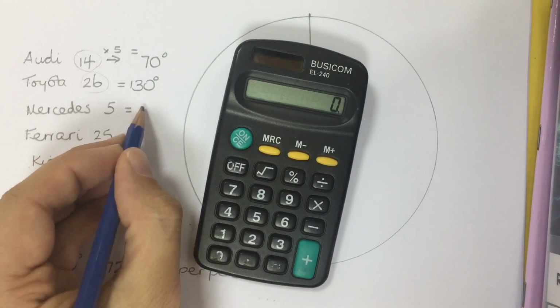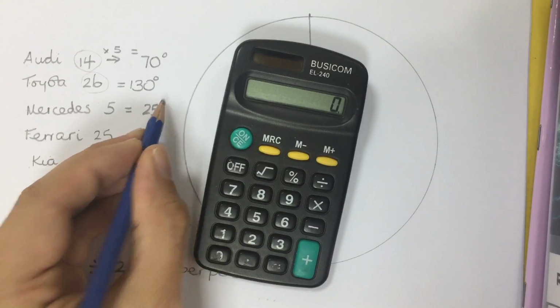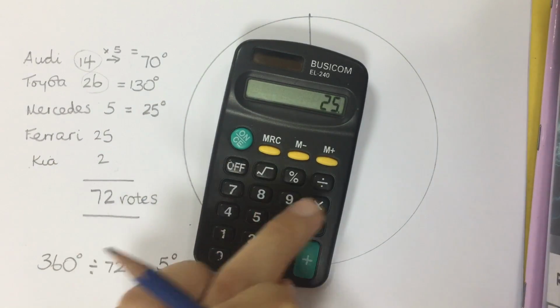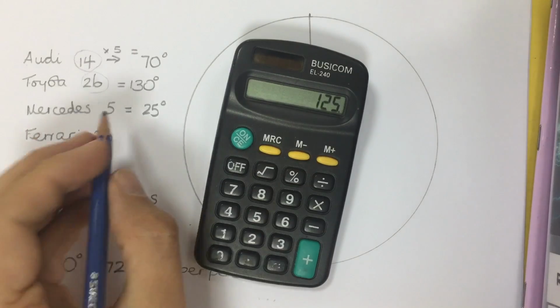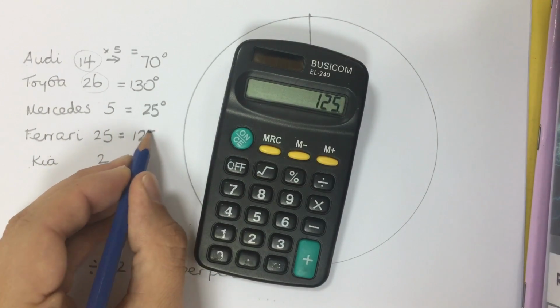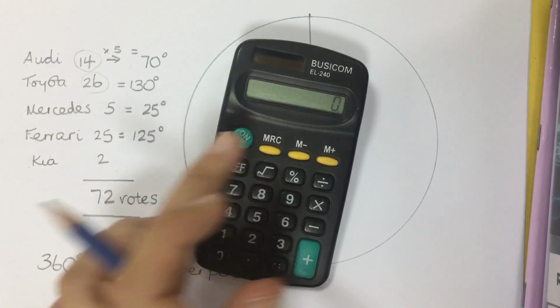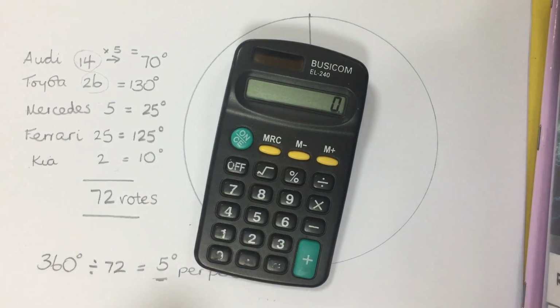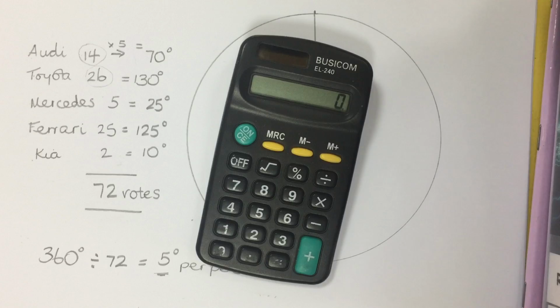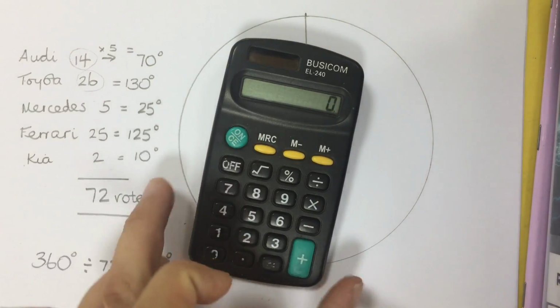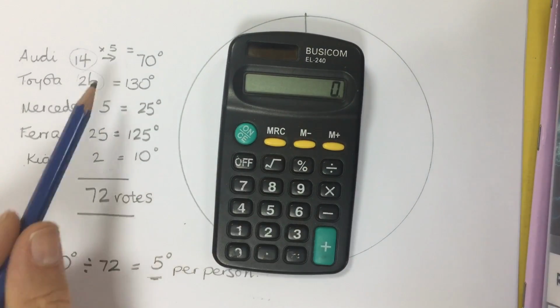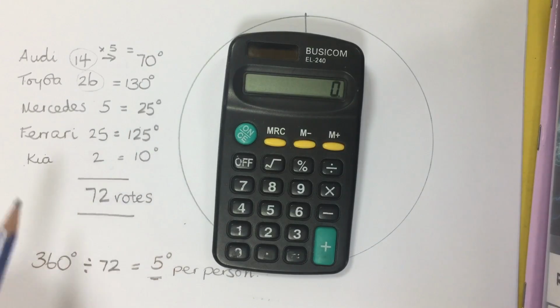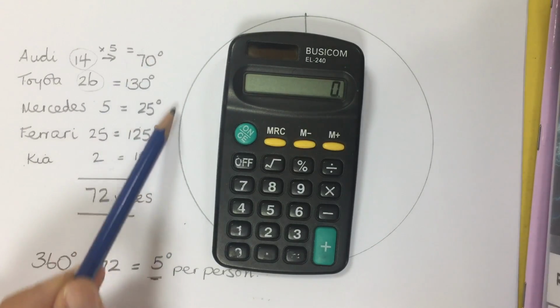5 times 5 I can do, is 25 degrees for Mercedes. 25 times 5 equals 125 degrees for Ferrari. And 2 times 5 I can do, 10 degrees for Kia. And like in the first example, I'm going to make sure I do a quick side sum where I add up the answers to these as well to make sure this all adds up to 360.